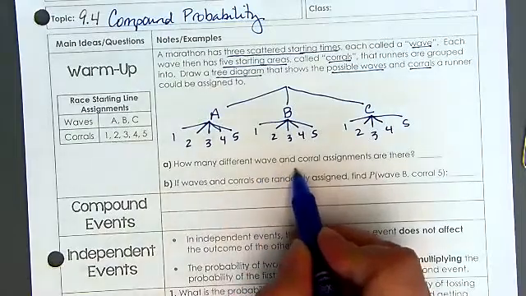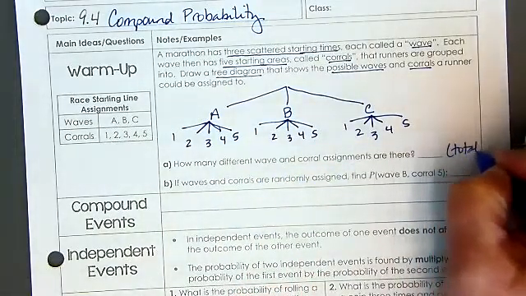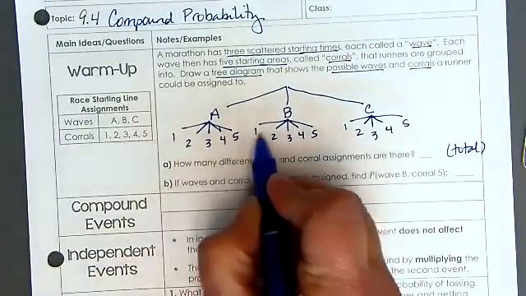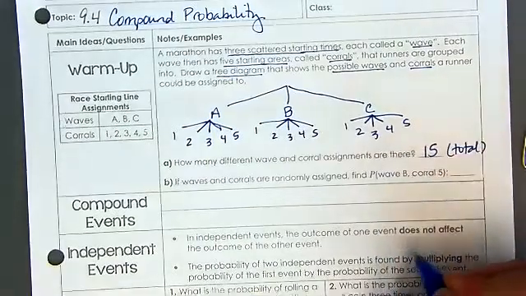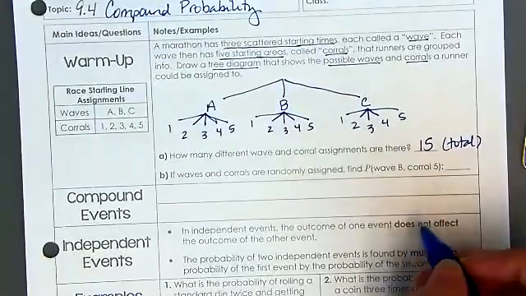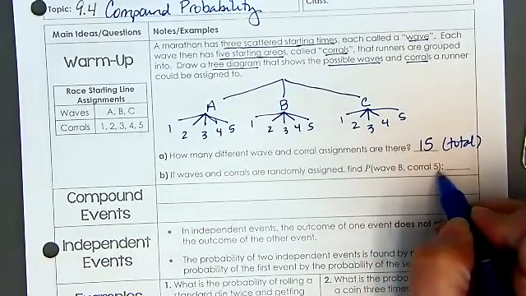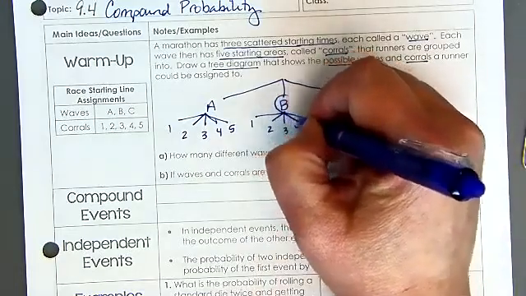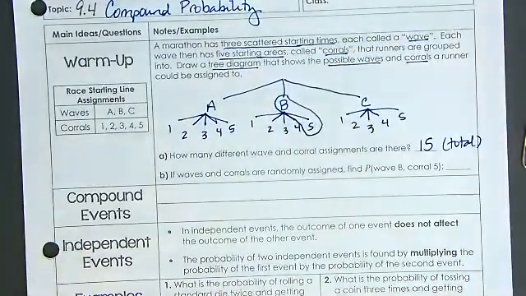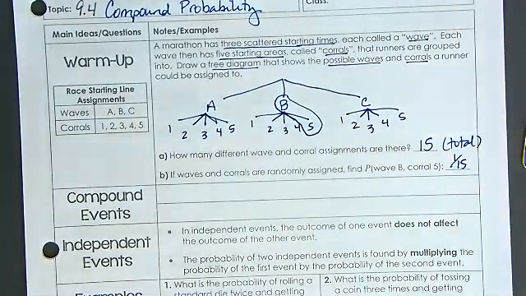How many different wave and corral assignments are there? So what's the total? We have 1, 2, 3, 4, 5, 6, 7, 8, 9, 10, 11, 12, 13, 14, 15. That's my total. If waves and corrals are randomly assigned, find the probability for wave B and corral 5. So B, 5. That's this scenario right here. That's the only one, so it is 1 out of 15. What we're doing today is learning how to get this answer without having to draw the tree diagram.